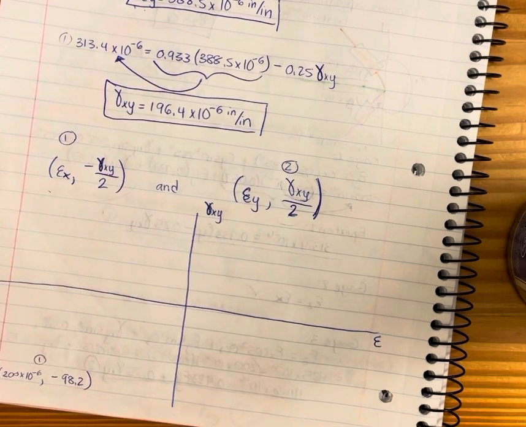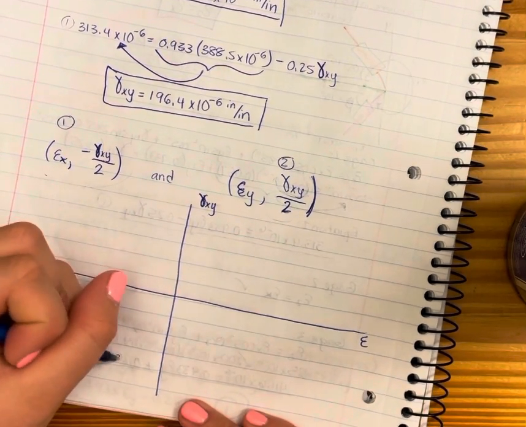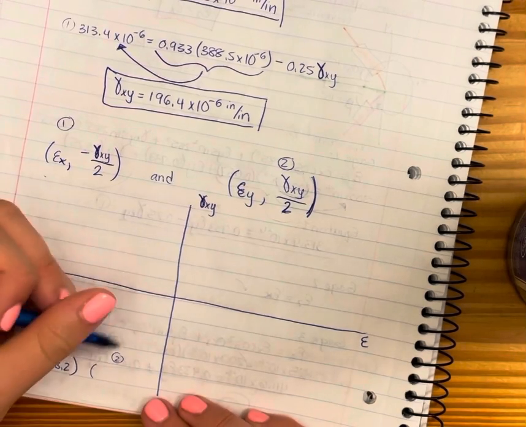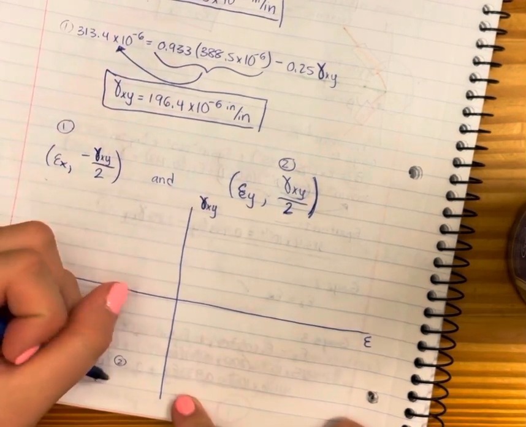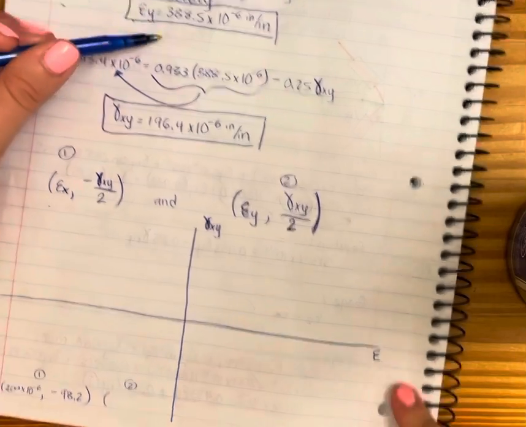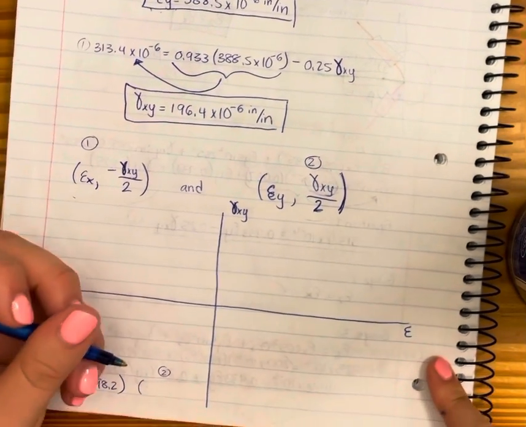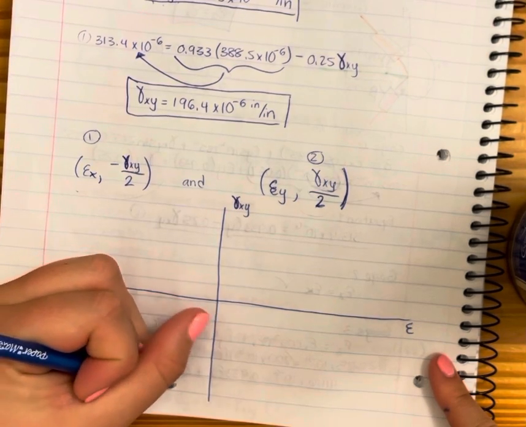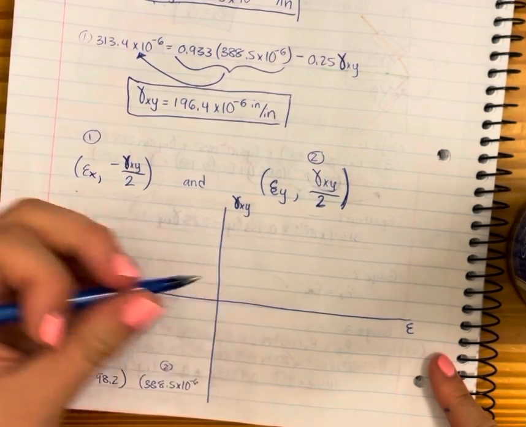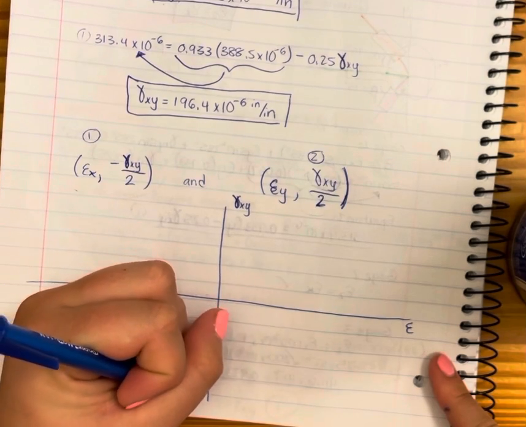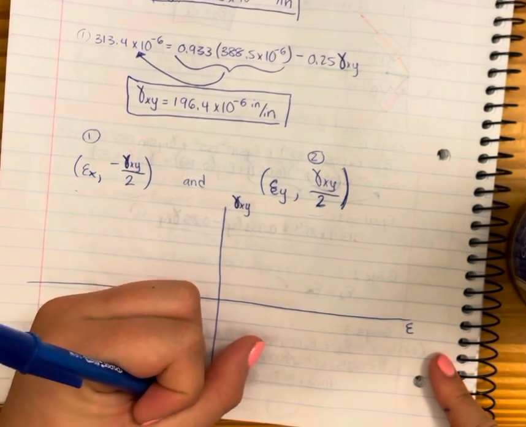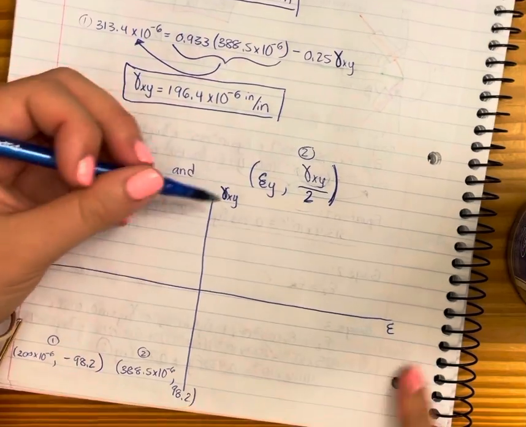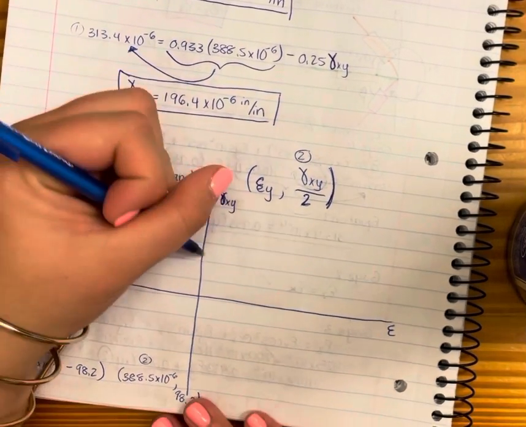This is 0.1. Point 2 equals strain in the y direction, which we have solved for right up here, equals 388.5 times 10 to the negative 6, positive 98.2. Now we draw it on here.